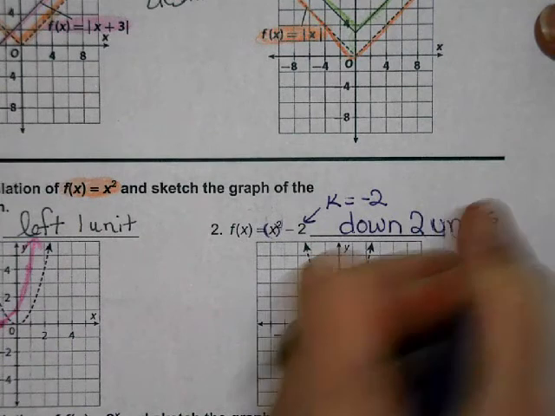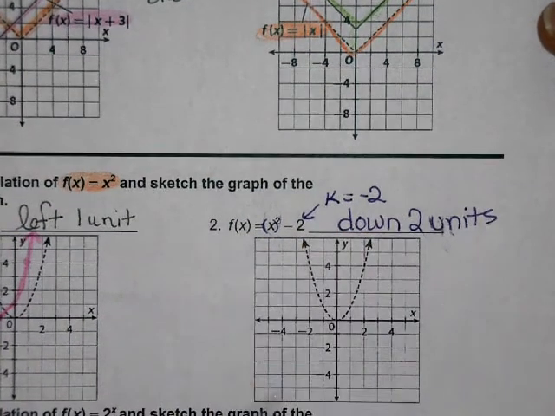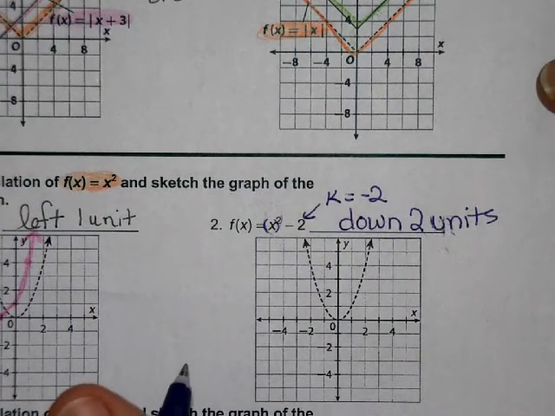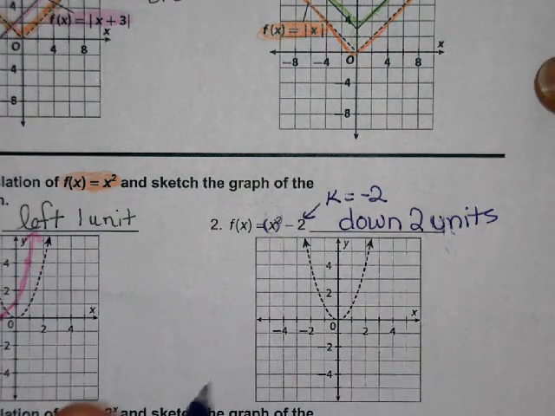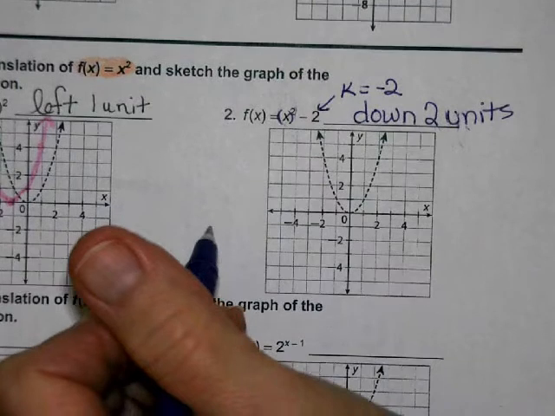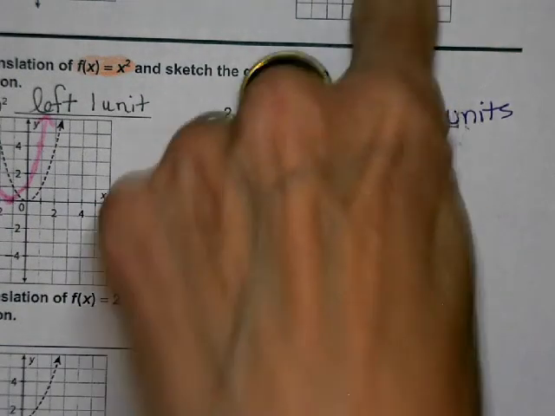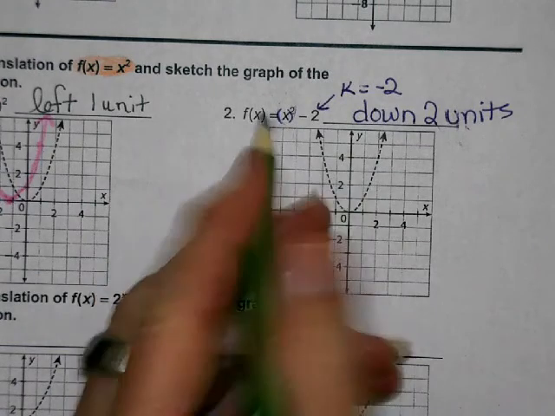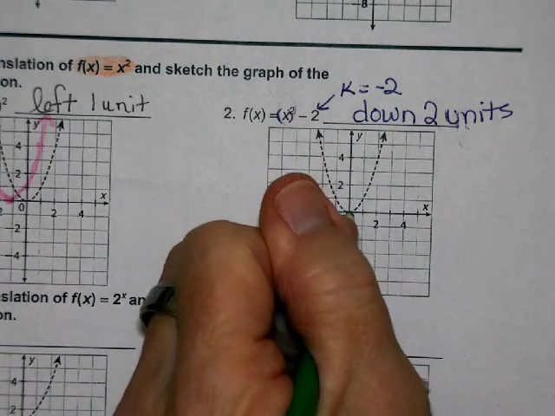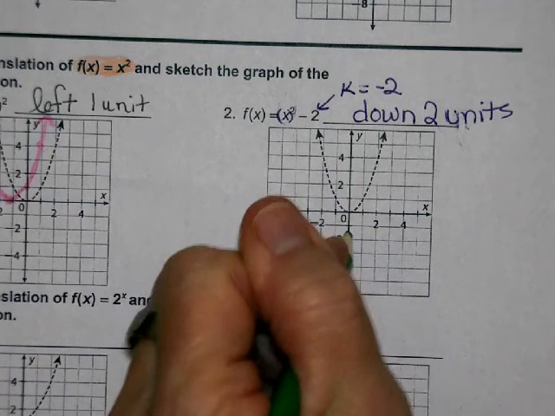Oh, I wrote up instead of units. Silly me. Started with a U. Okay. And you will get them. Your eyes will become educated. You will get this. So now we get a sketch.